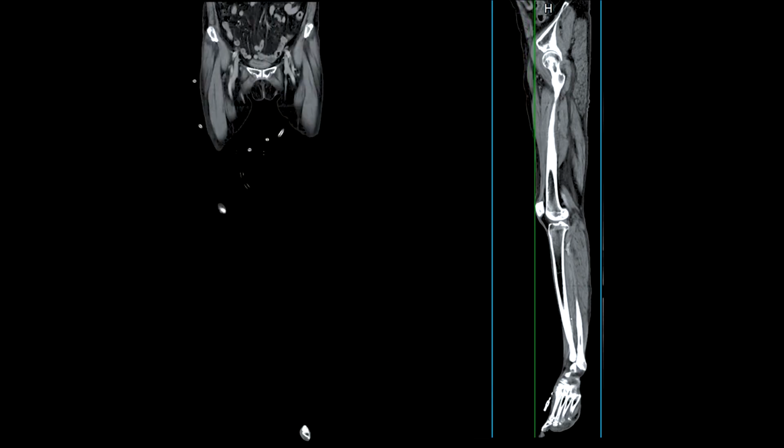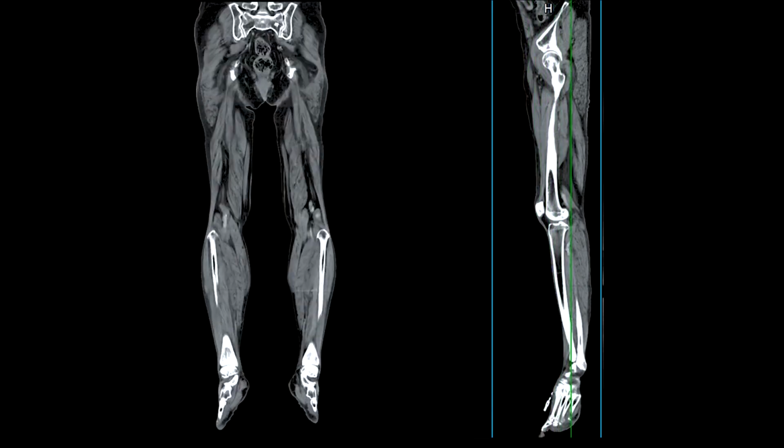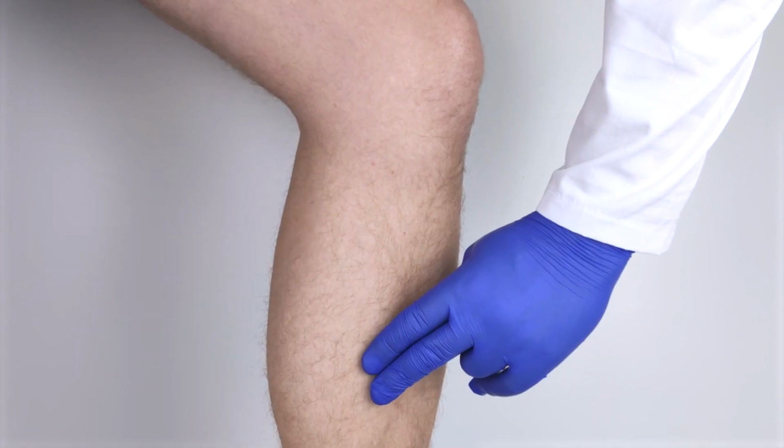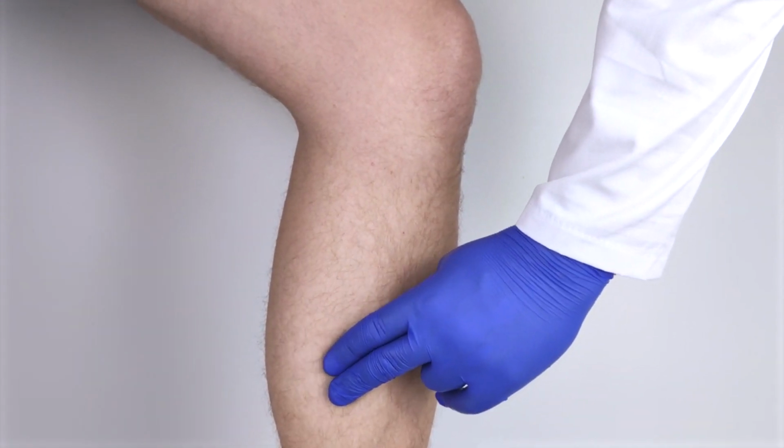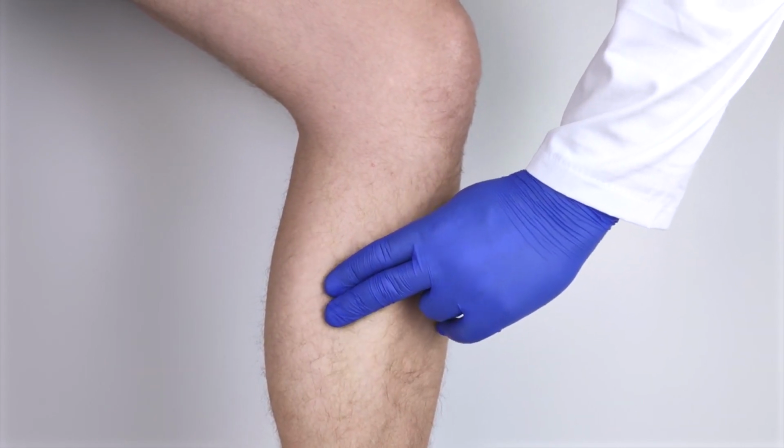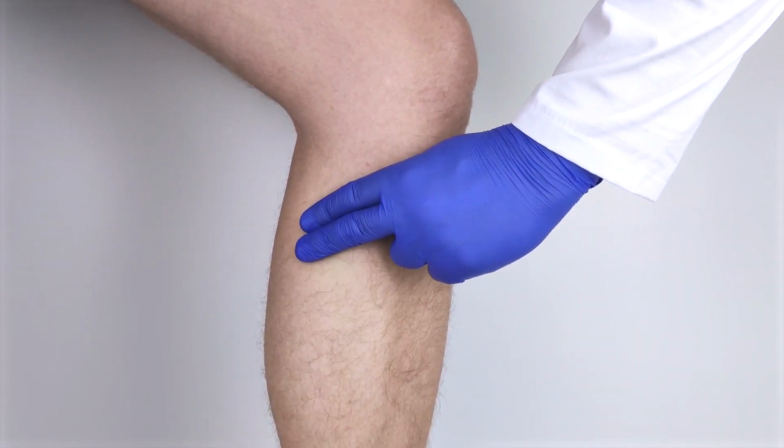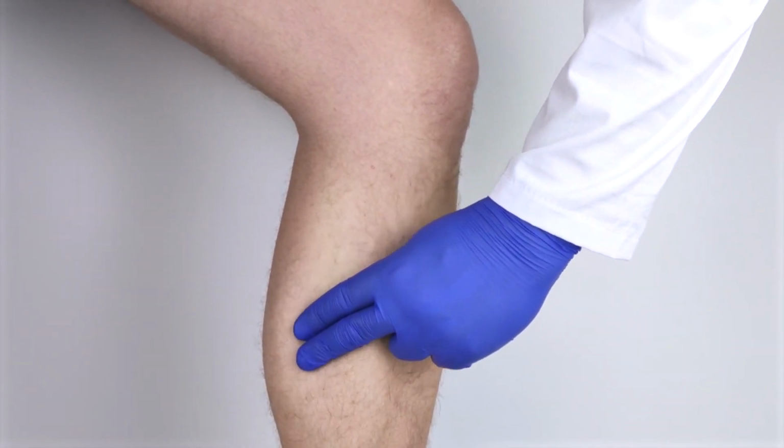Bypass surgery, also known as revascularization, is typically performed under general anesthesia. The surgeon makes an incision in the skin over the blocked artery and identifies a healthy blood vessel, often from the patient's leg or arm, to serve as the bypass graft.